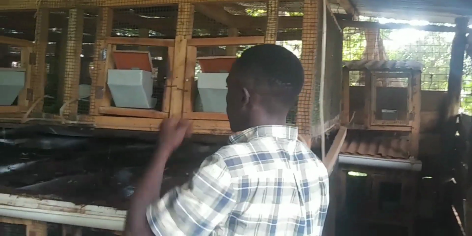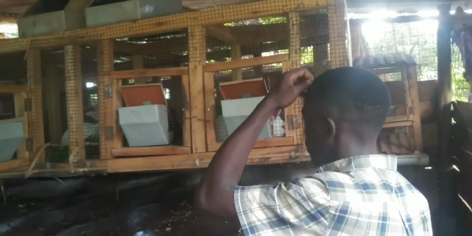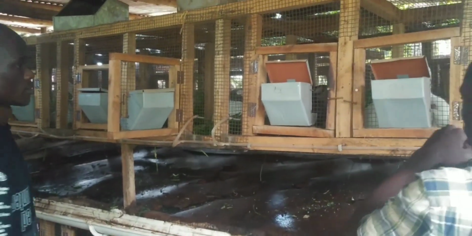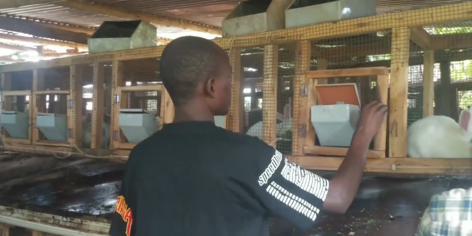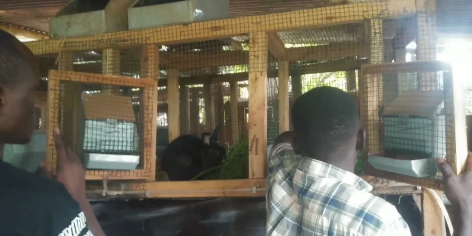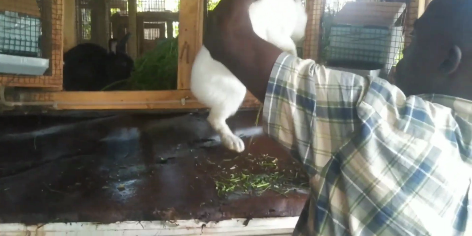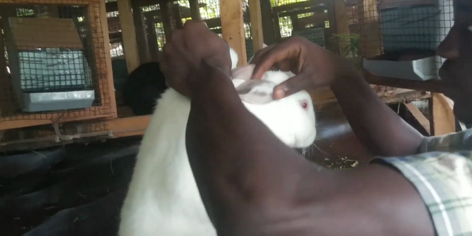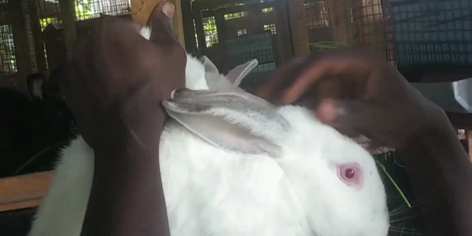And the breeds I usually recommend you to use for commercial purposes are the New Zealand white, New Zealand black, and the California, which looks this way. It has some patches, call them spots, around the ears, the nose, the tail, even its toes. That's the California breed.